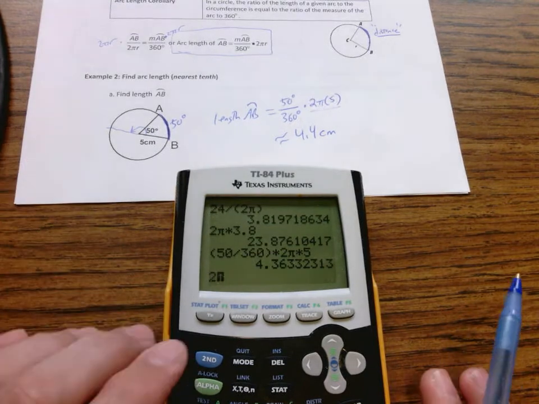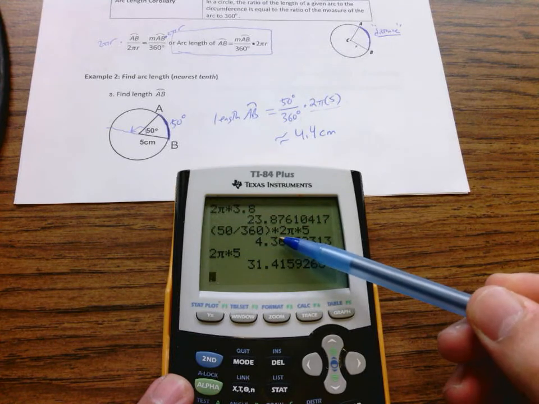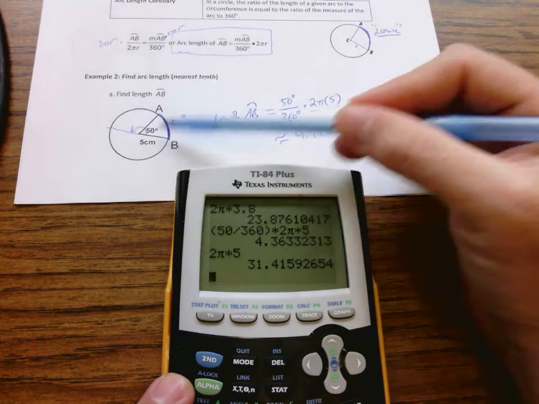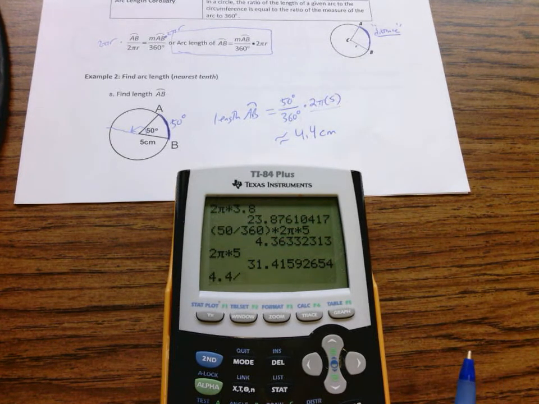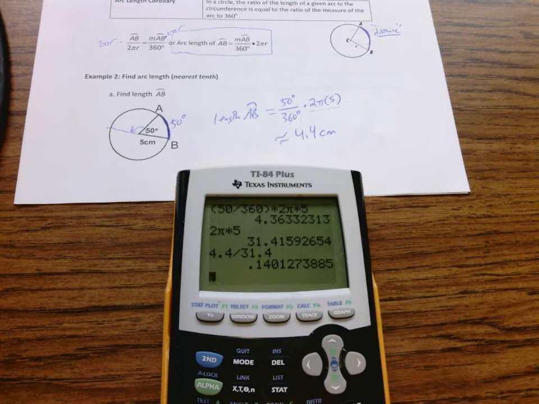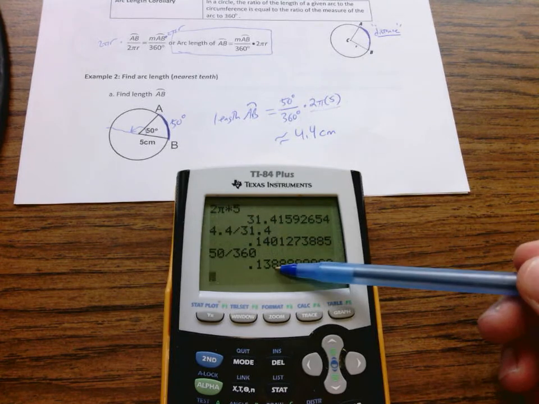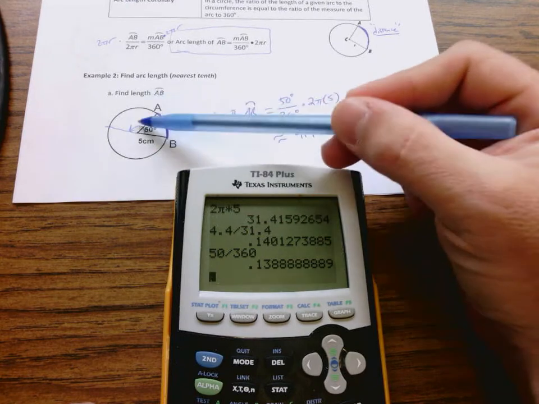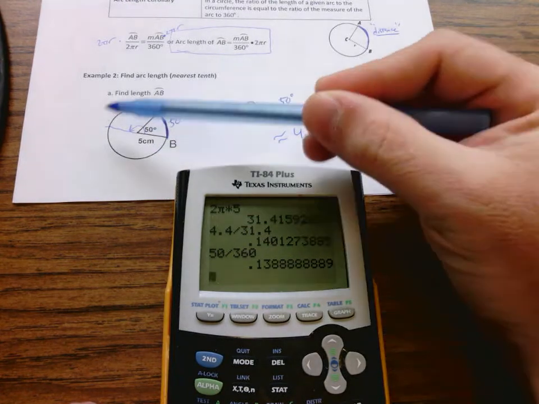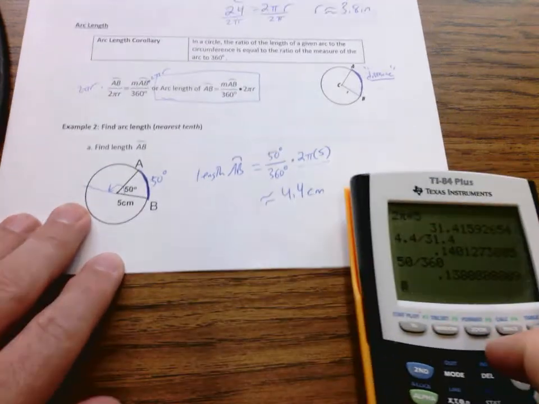2 pi r, 2 pi times 5, the full circle is about 31.4. So I have about 4.4 out of 31.4 of the full circle, which is about the same as 50 out of 360. If I were to do 4.4 divided by 31.4, that's the fraction of the circle I have. And if I do 50 divided by 360, that's the portion. It's about 14% of the circle. 50 degrees is 14% of the full circle. 4.4 centimeters is also 14% of the circle. One is angles, one is length, and that's the key difference there. Okay, so there's your first arc length example.